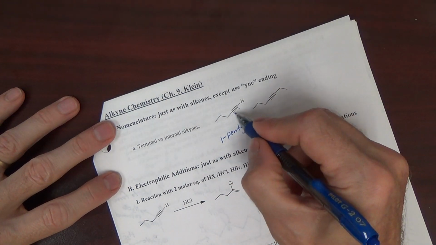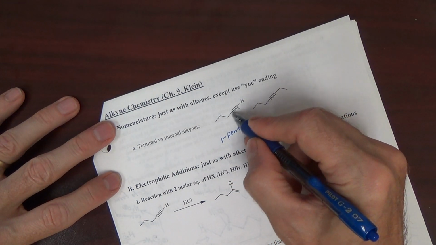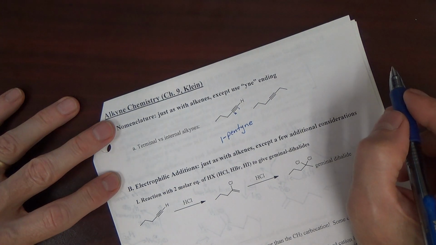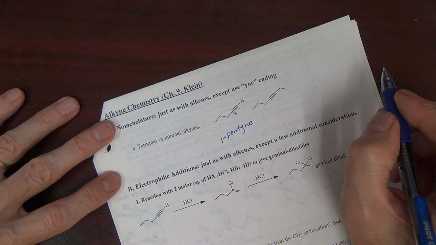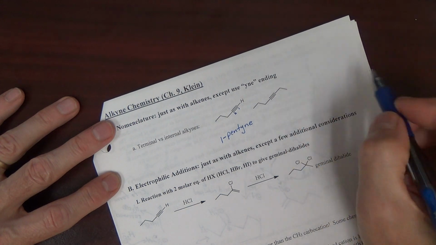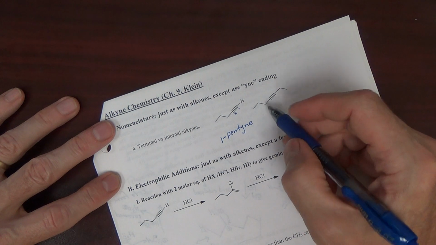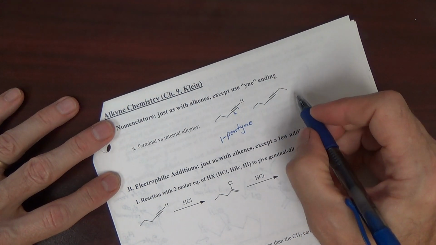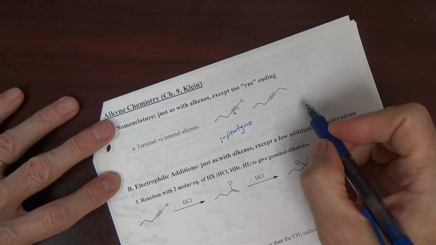Now alkynes are never stereogenic, because it's linear here, there's no cis and trans possibility as with alkenes. Okay, let's name this compound here. You should maybe do this on your own before continuing on with the video.